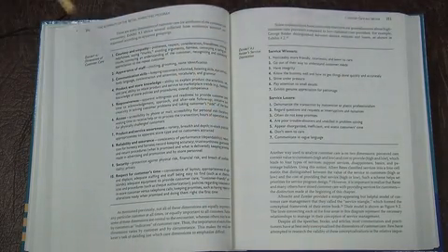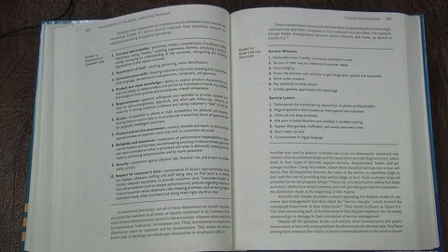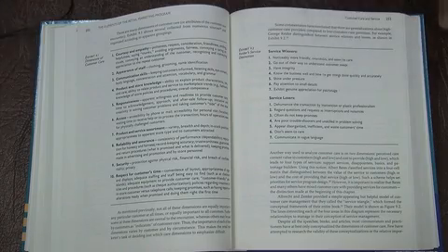This is how you go through a book and sift out the information you need for studying. Okay? So this is one example. Let me put this one away and let me show.